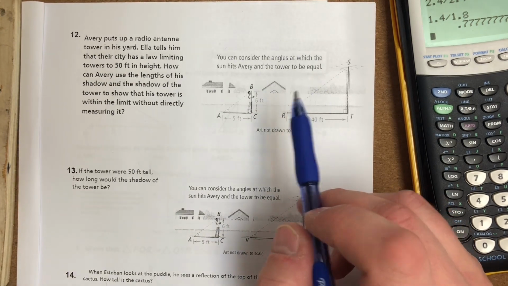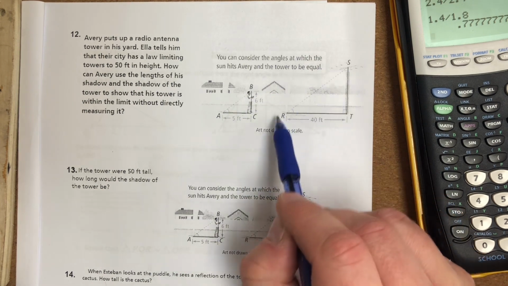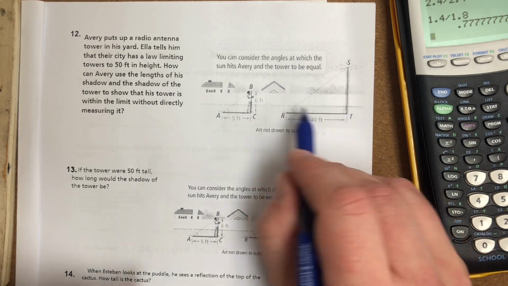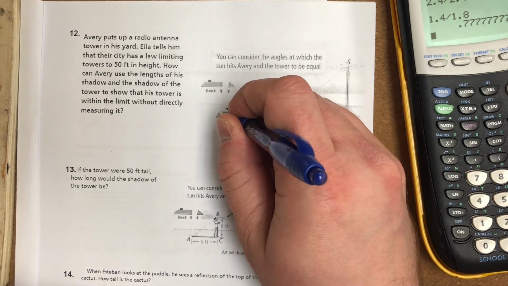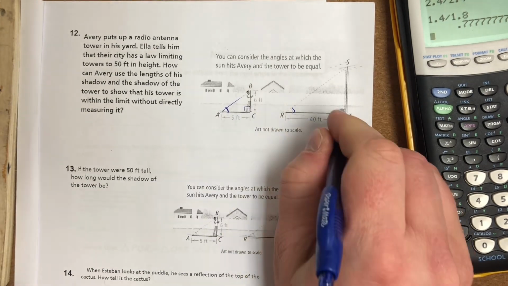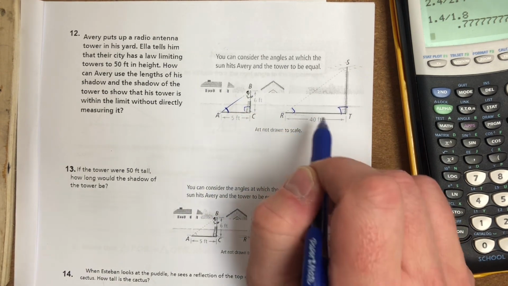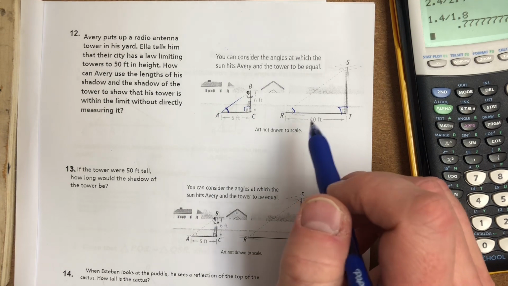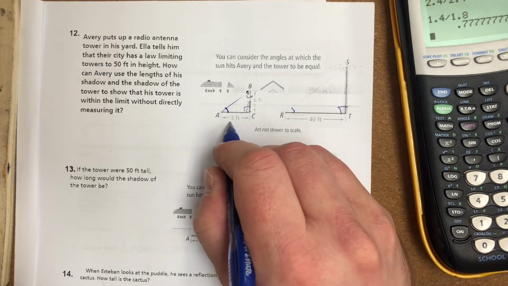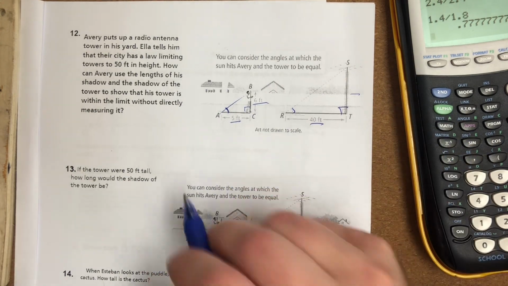So for all intents and purposes, the sun hits there, boom, and we got a shadow. Sun hits there, boom, we got a shadow. And now we have a right angle, and this angle matches. And so because of that, we have angle similarity. We're assuming that Avery is standing perfectly straight up and down, and the tower is perfectly straight up and down. And so because of that, 5 goes to 40 and 6 goes to this. They have to work the same way.